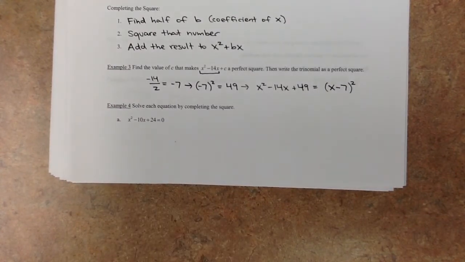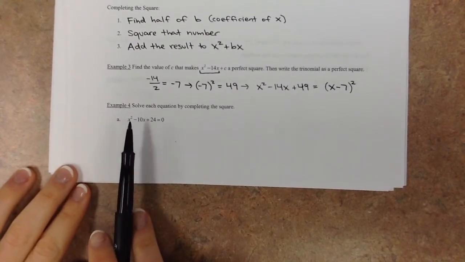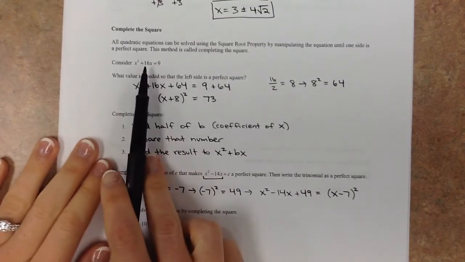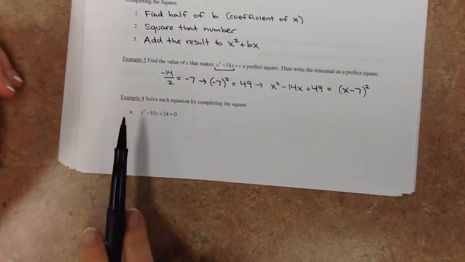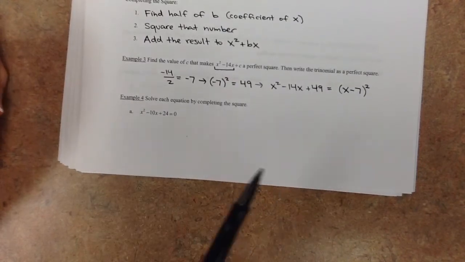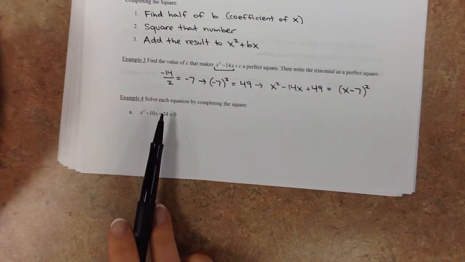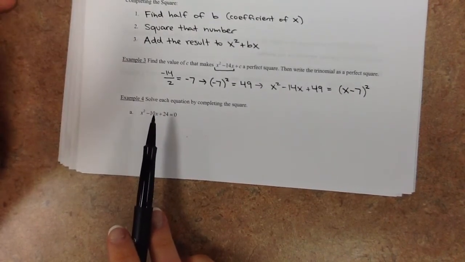Okay, so solve each equation by completing the square. So let's talk about this first. The left-hand side, I'm used to it just being the x squared minus 10x, kind of like this one up here. So the very first thing you do, if we're looking at this one, we're like, no, this is not a perfect square pattern. -10, 24. 24 isn't even a perfect square. So we're trying to figure out how on earth we can make this work in the pattern that we just started.